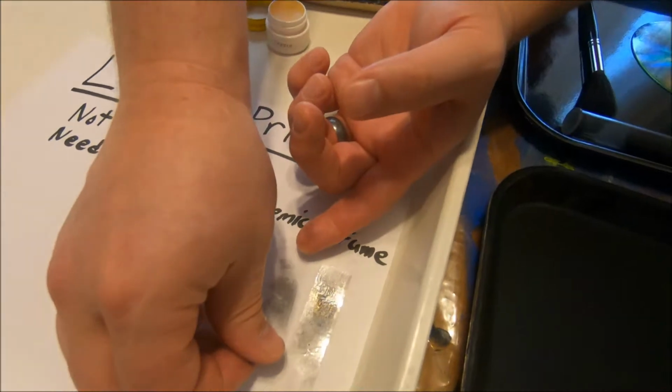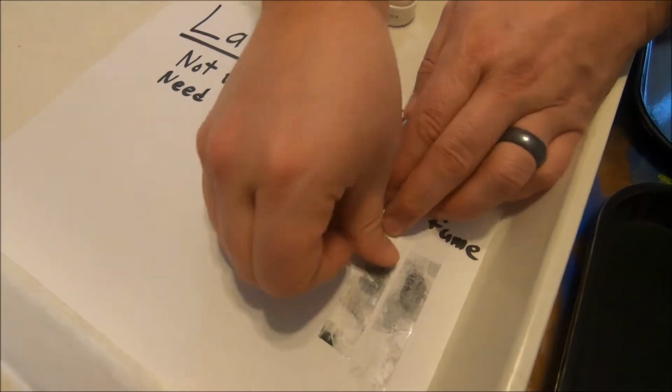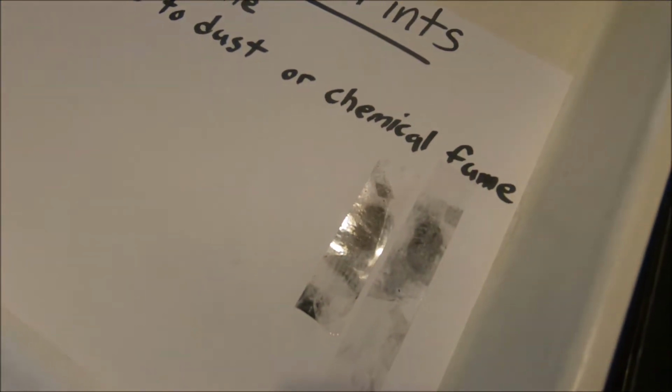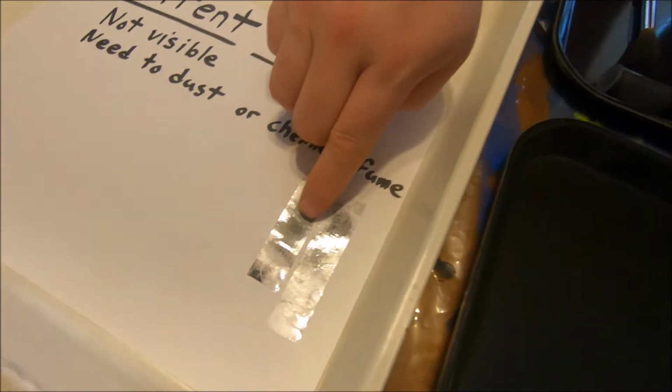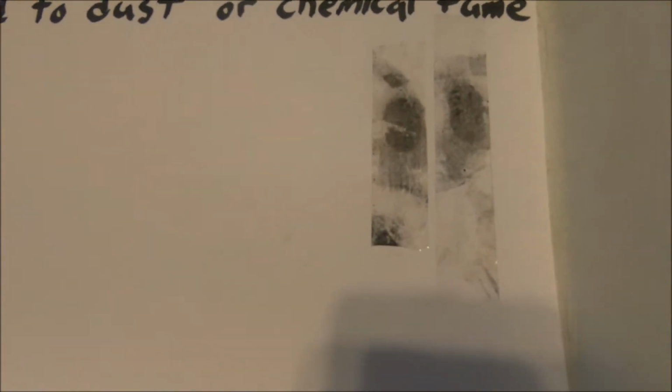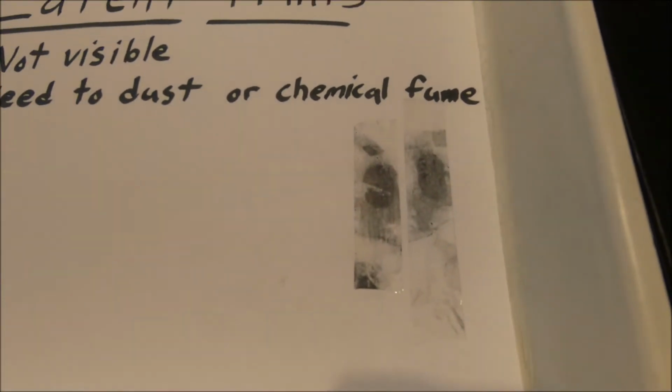Before prints are usually lifted, the forensics examiner would actually take a picture of that fingerprint, just in case we're noticing it didn't quite all the way come up from our lifting. So by taking that picture would be another way in order to keep that evidence.